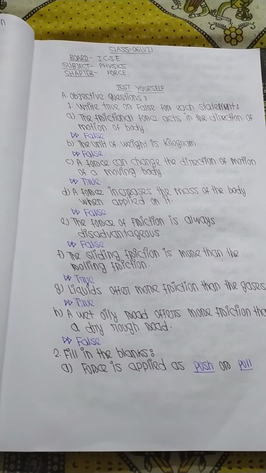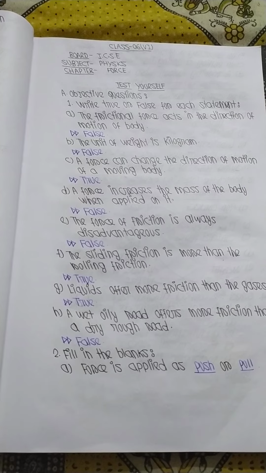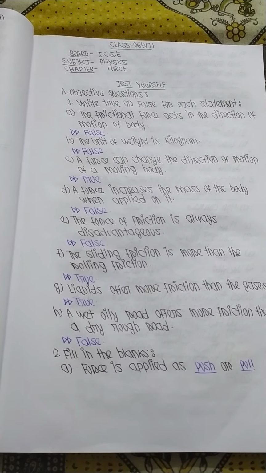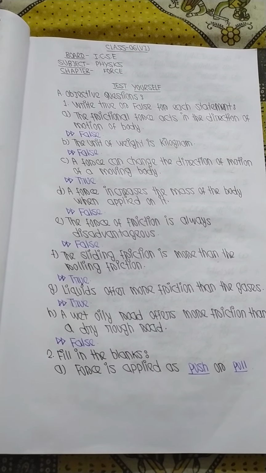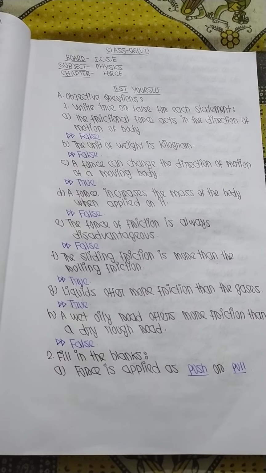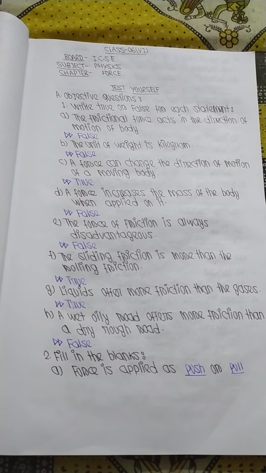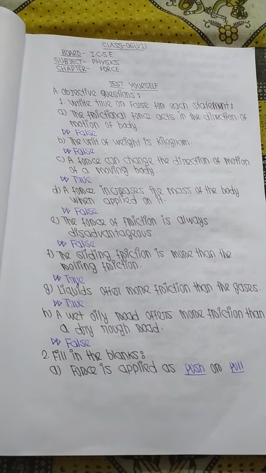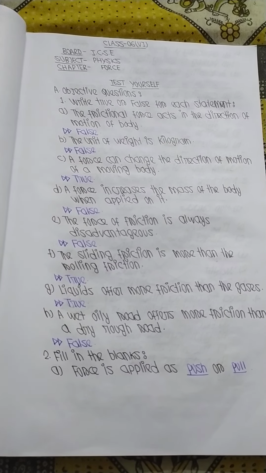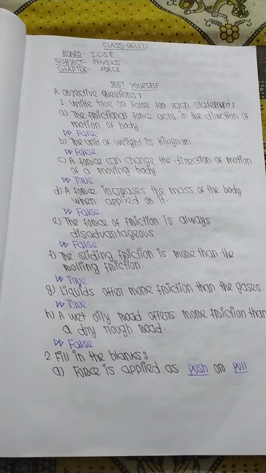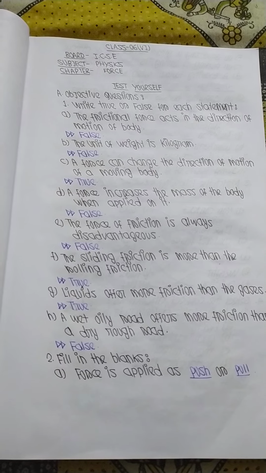Now come to the topic. Part A, objective questions. Question 1. Write true or false for each statement. A. The frictional force acts in the direction of motion of body. This statement is false. Statement B. The unit of weight is kilogram. This is also false.